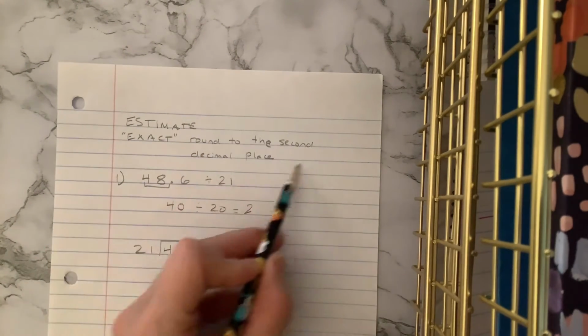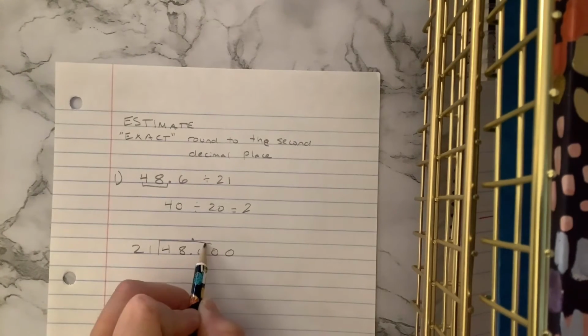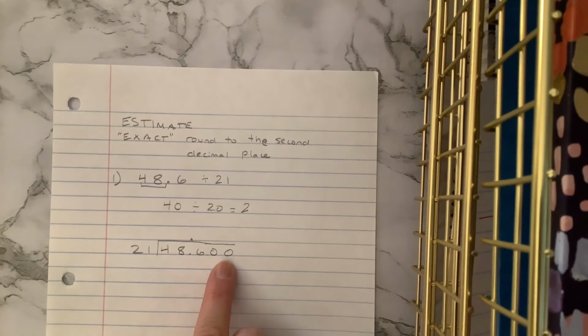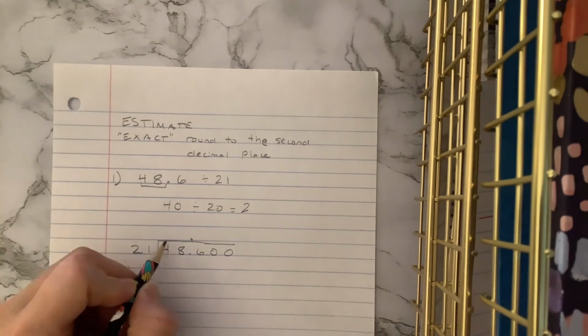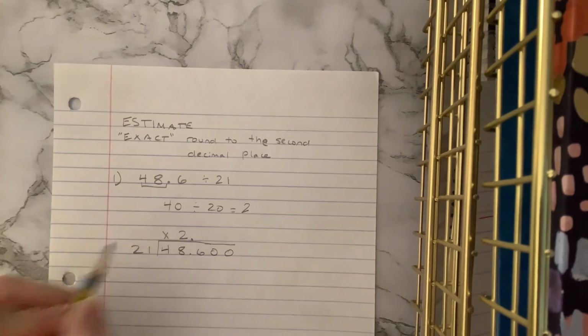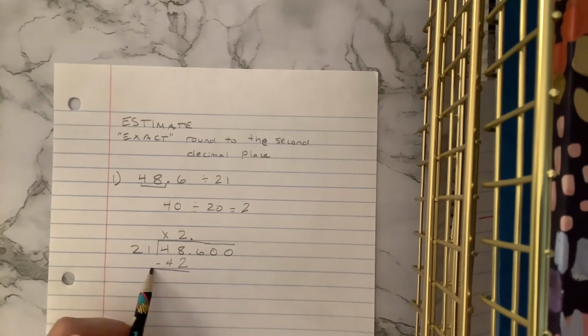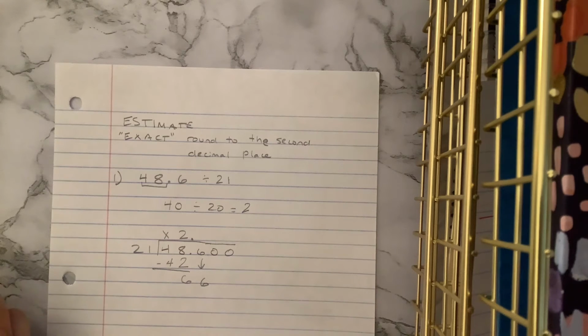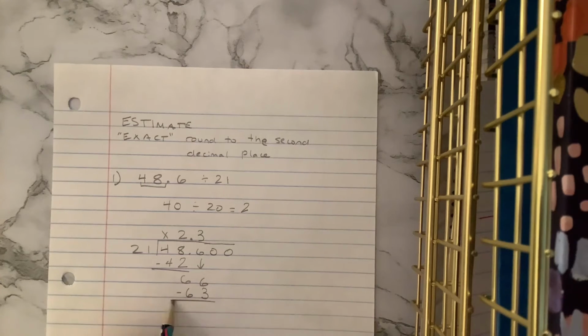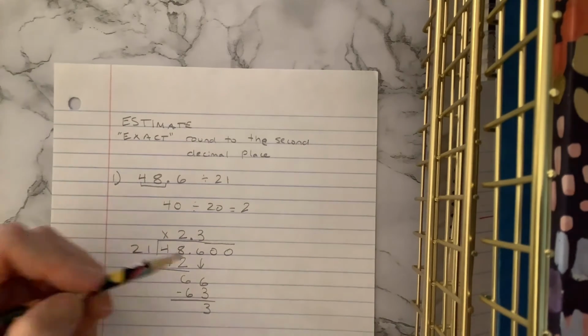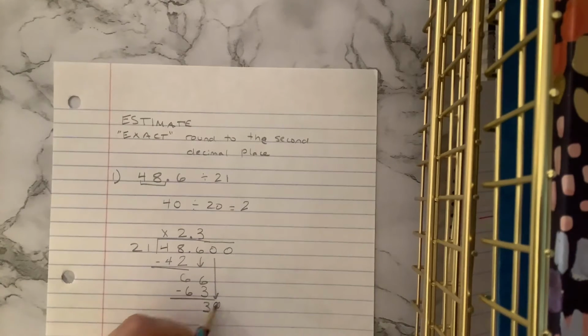So remember, if we're rounding to the second decimal place, we need to do our division out to the third. So I'm choosing to put my 2 zeros, so I have all the way out to the third decimal place before we even get going. Okay, 21 does not go into 4, but it goes into 48 twice. 2 times 1 is 2. 2 times 4 is 4, with a remainder of 6. And we bring down our 6. How many times does 21 go into 66? 3 times. 3 times 1 is 3. 3 times 2 is 6, with a remainder of 3. We bring down our 0.